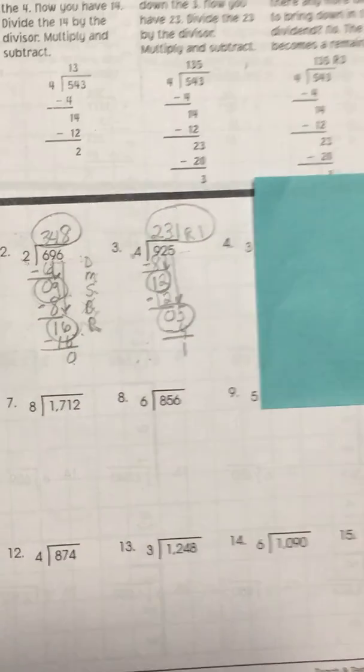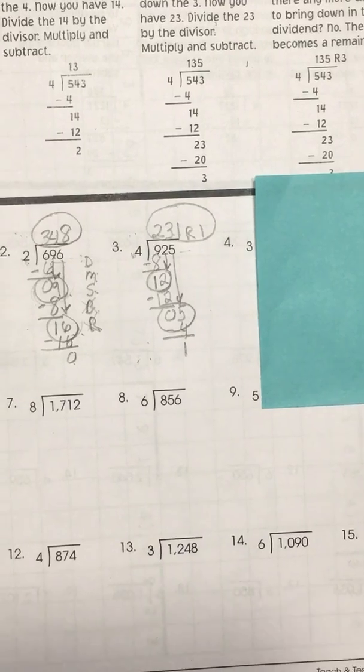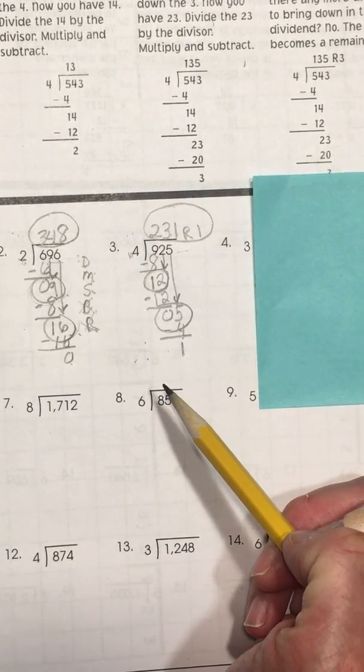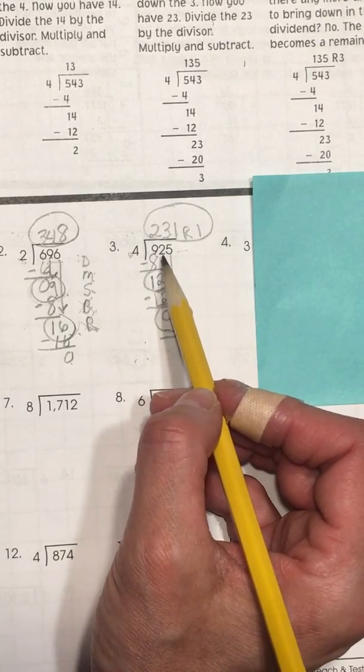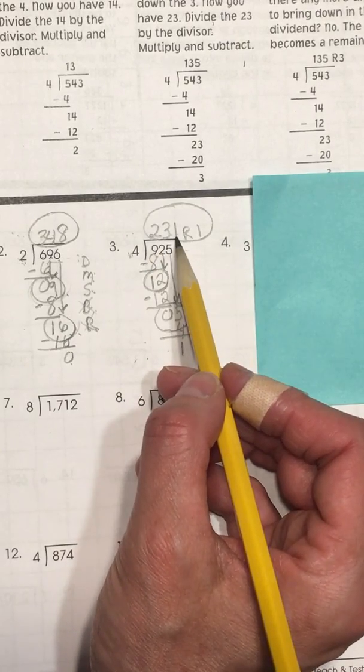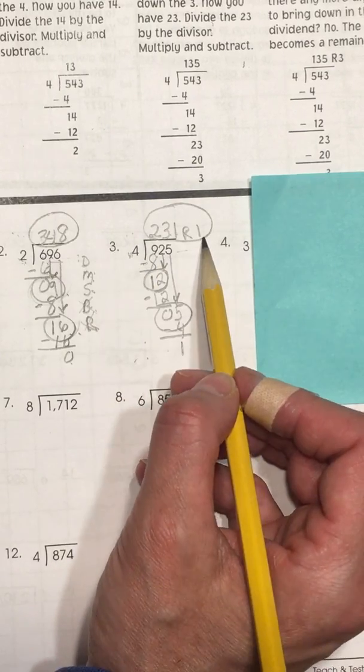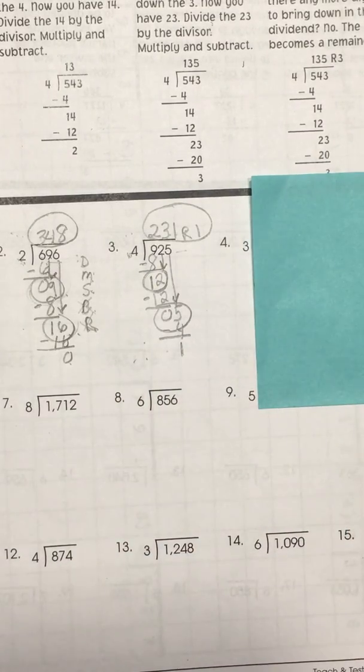Okay, I hope you were able to use some good math vocabulary to narrate the steps that I was following. I can make 231 equal groups of 4 and have 1 left over.